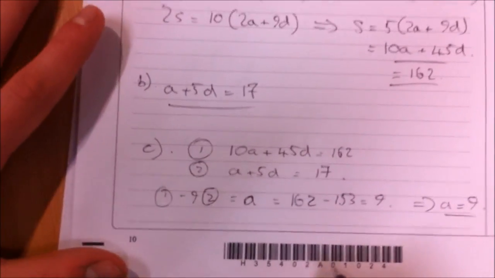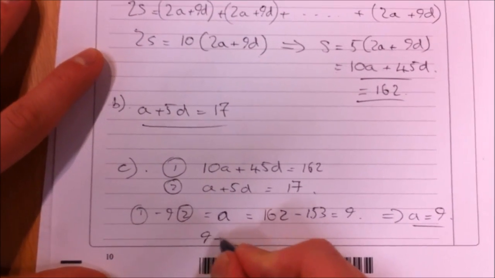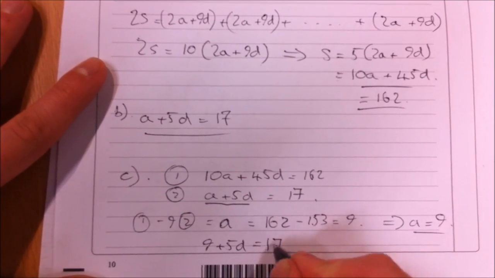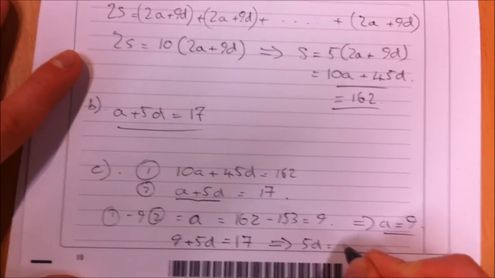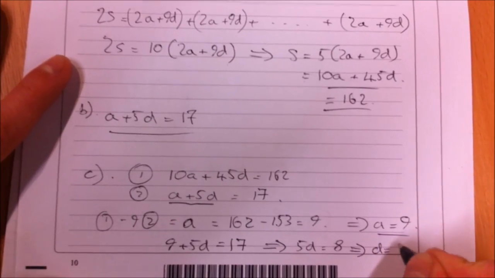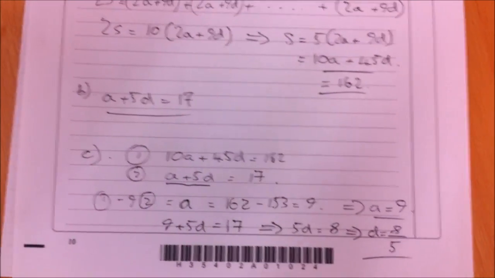Now to find out the value of d, we just plug it into one of the equations. I'll choose equation 2. So we've got 9 plus 5d is equal to 17, which implies that 5d is equal to 8, which implies that d is equal to 8 over 5. So that gives you the answer to the whole of the question.